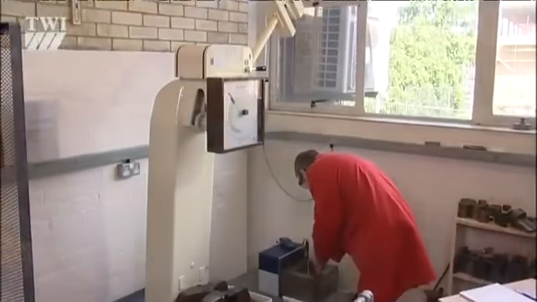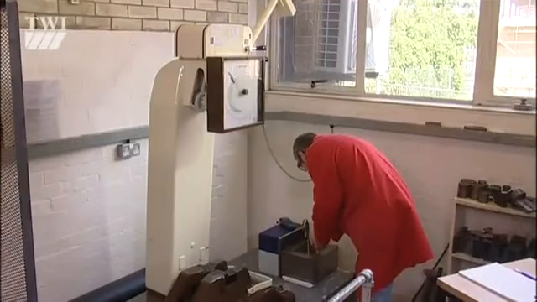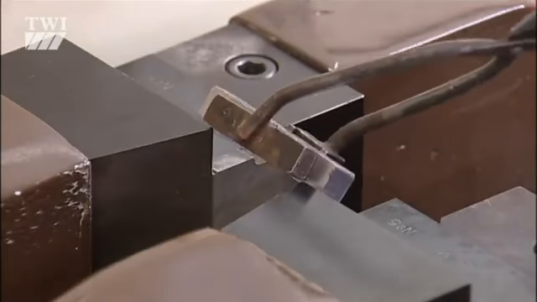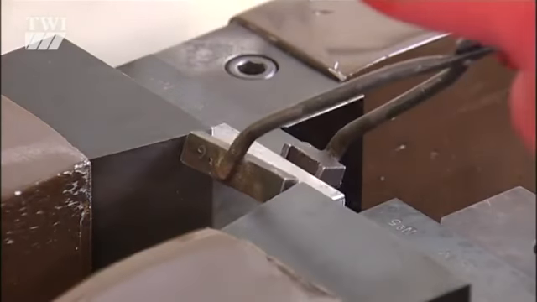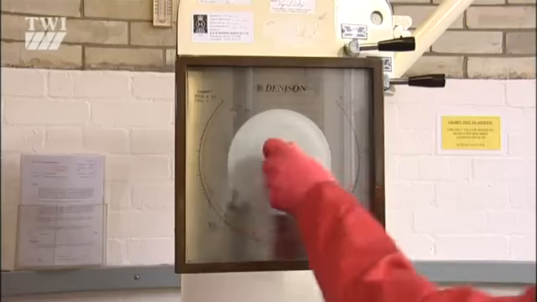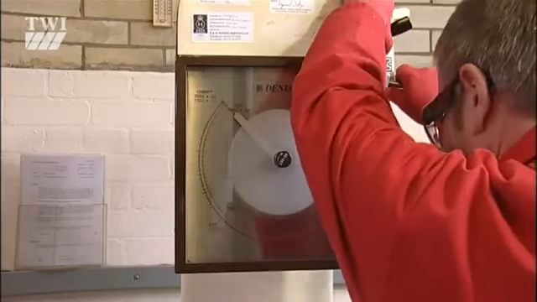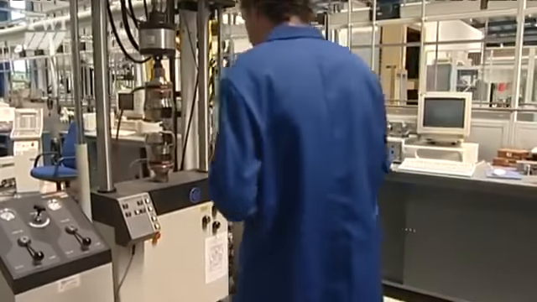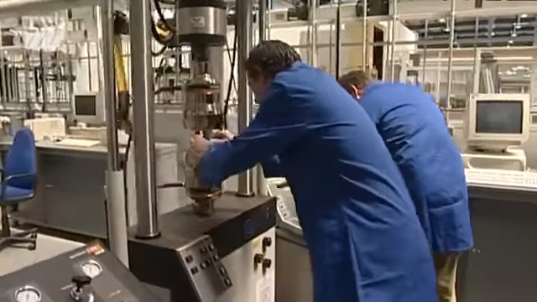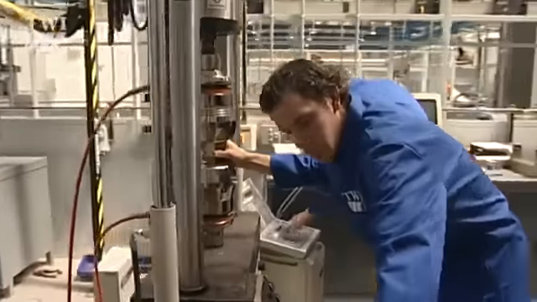Mechanical tests are broadly divided into two types: quantitative and qualitative. Quantitative tests give numerical results that are used for design, whereas qualitative tests are used for making comparisons.